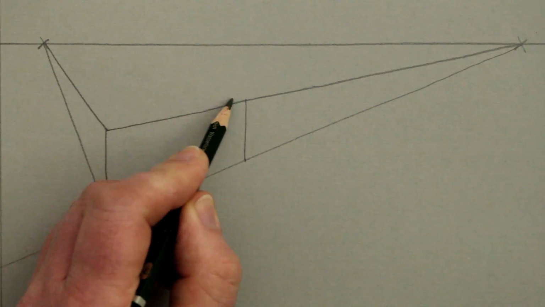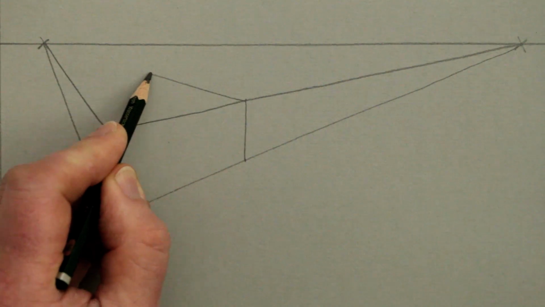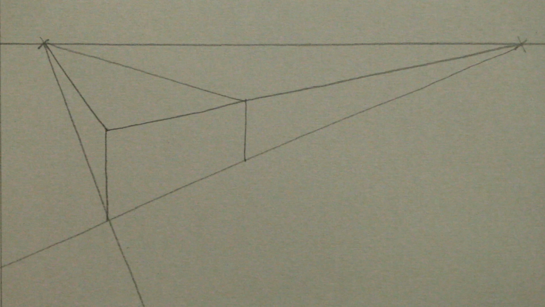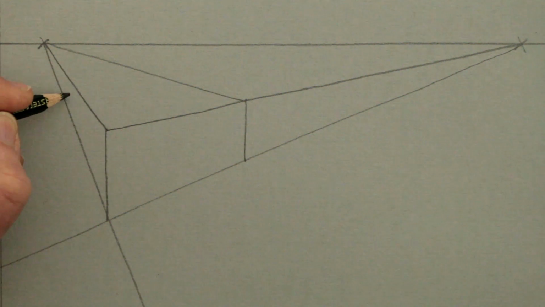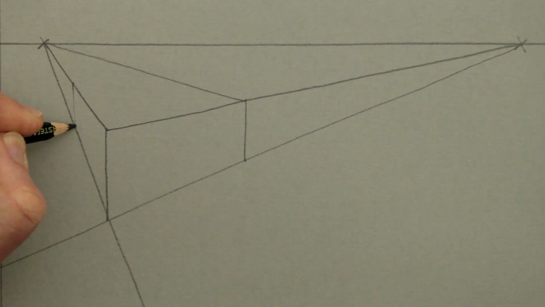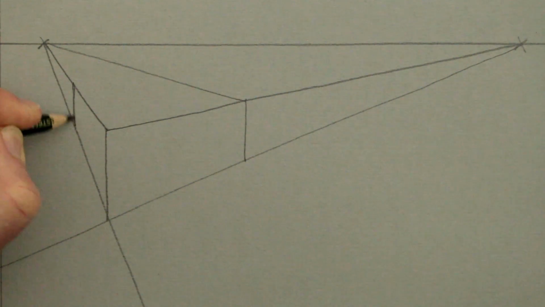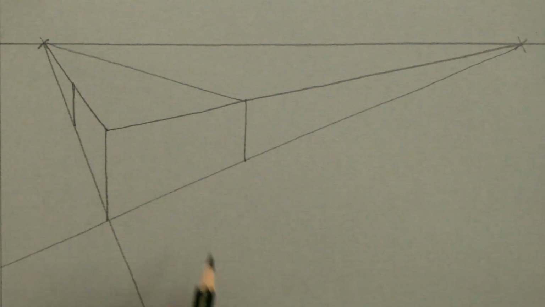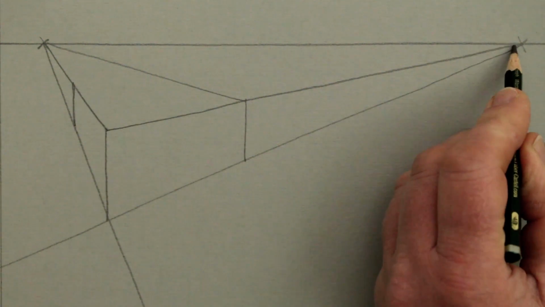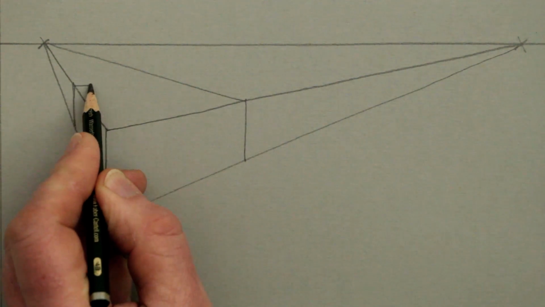From the top of this vertical line we can now find the back of the building by drawing another diagonal line going to the left vanishing point. Now if we repeat this process by drawing another vertical line on the left and then another diagonal line going to the right vanishing point, we get the basic structure of a 2-dimensional building complete.